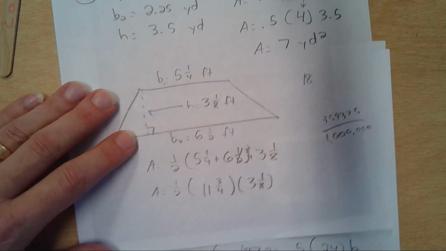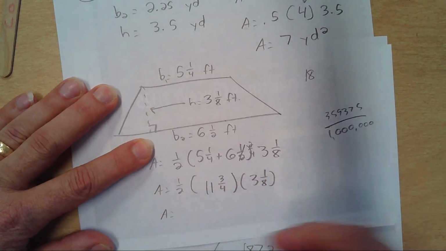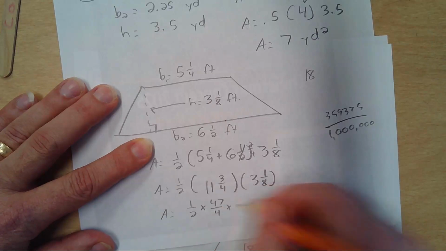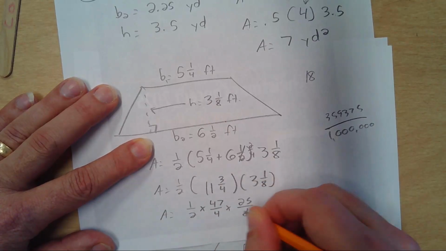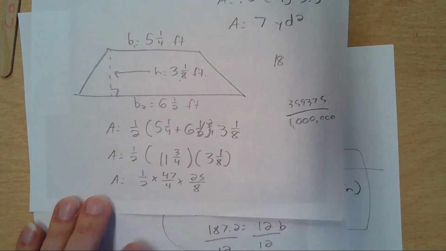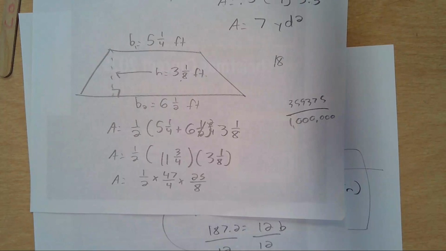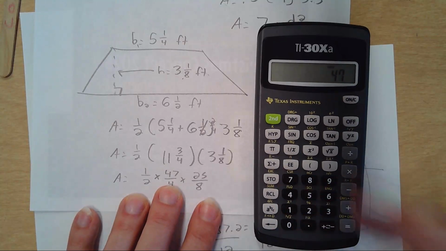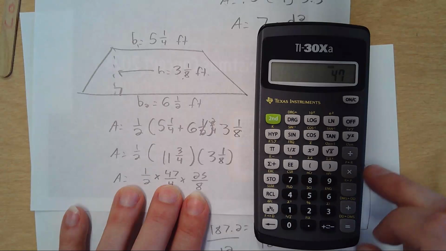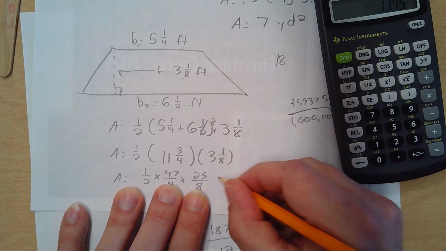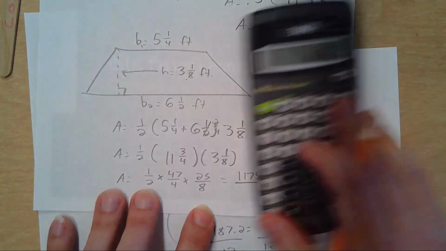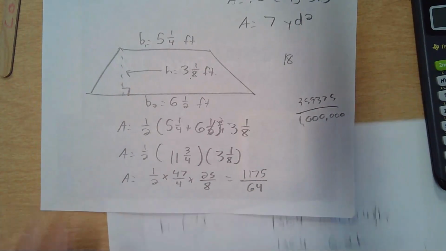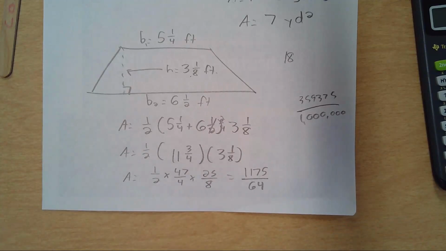So now we're going to multiply. So now I'm going to set up the big thing. 1/2, 47/4, 25 over 8. That's what I meant, converting them all. So now I'm going to multiply my numerators together. 47 times 25 gives me 1,175 on top. 8 times 4 times 2 is 64. So there's going to be my denominator right there, 64.